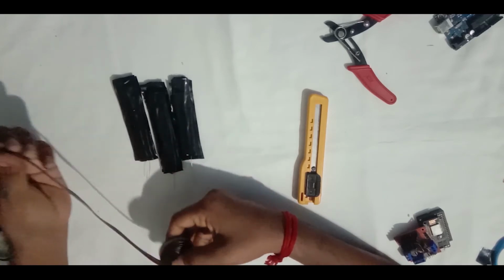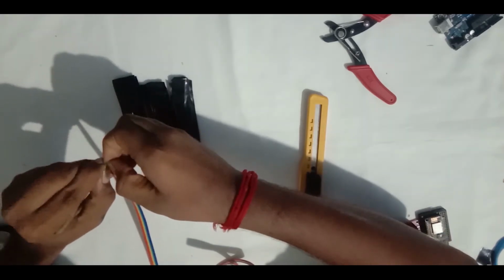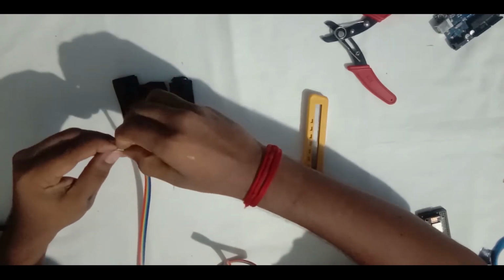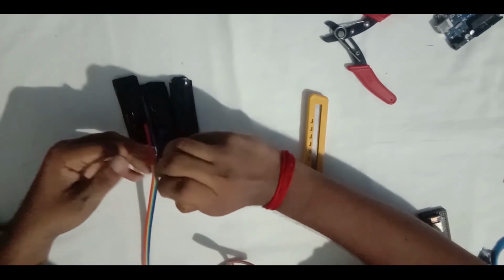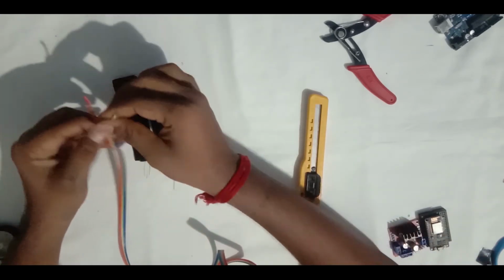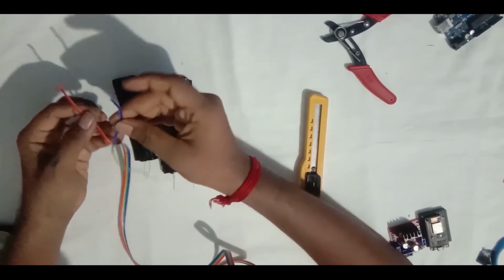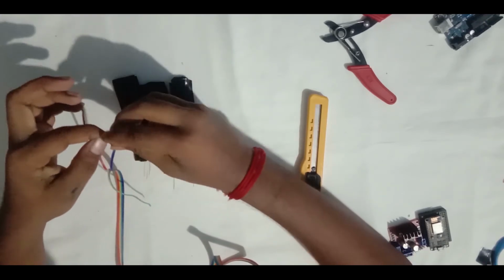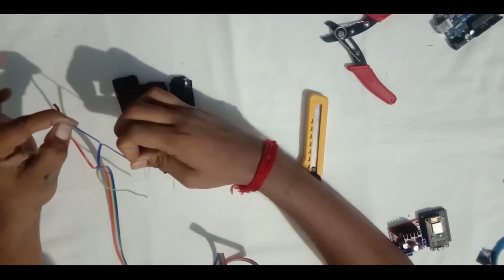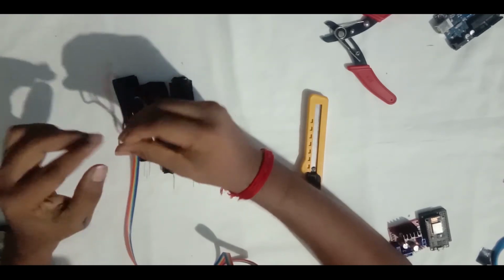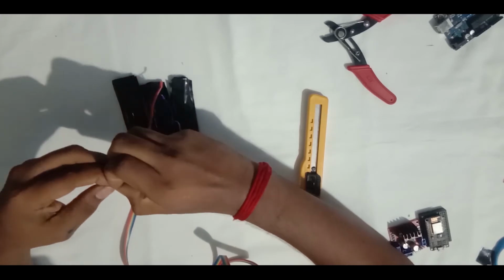Now, take the wires and separate them into pairs. I made blue and violet a pair, yellow and green a pair, and red and orange a pair. Now connect each terminal to a wire and cover it with insulation tape.